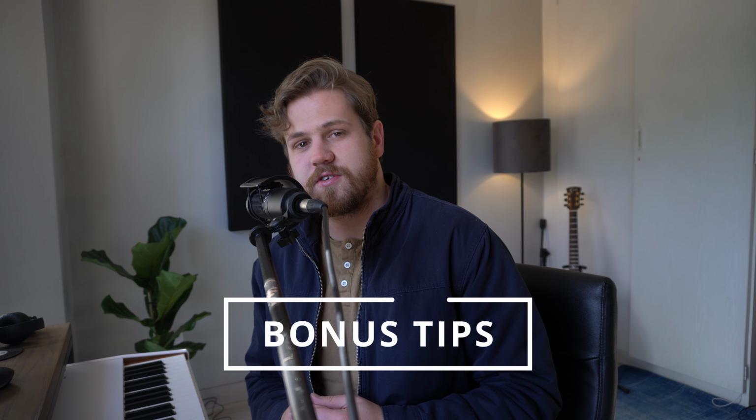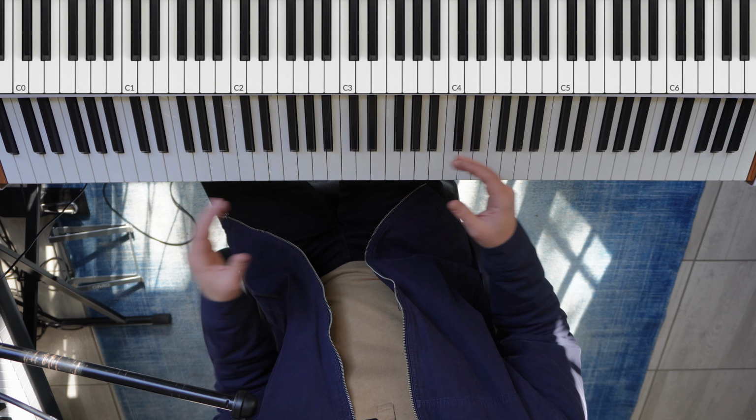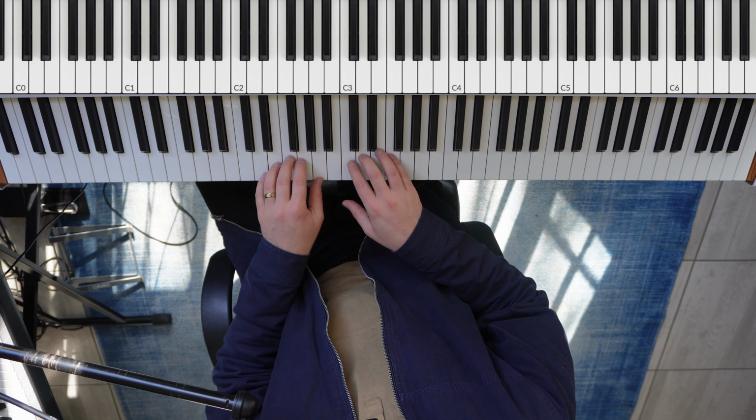Okay, bonus tips for when you're coming up with your arrangement. Think about your use of register at the keyboard, right? So what I mean by that is how high or how low on the keyboard we're playing. If everything is in the middle register the whole time, it can get a bit boring, you know.